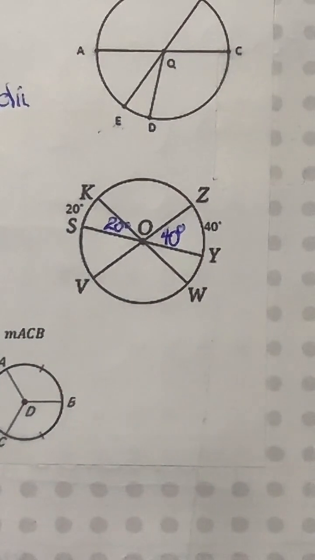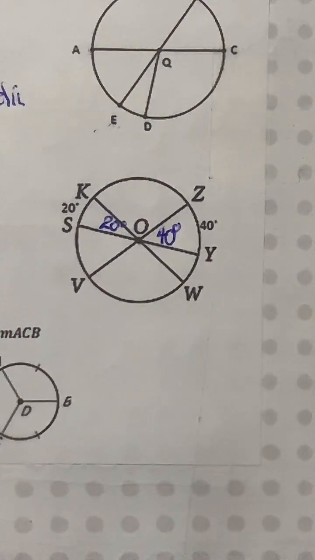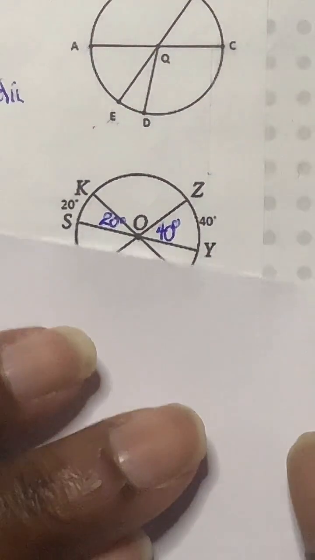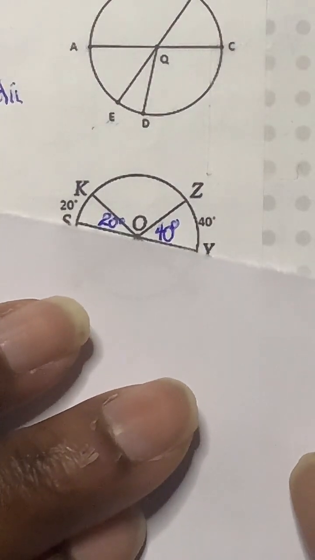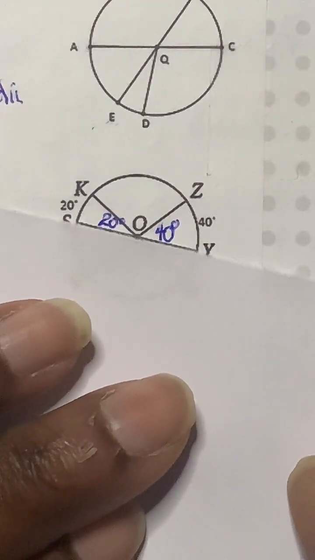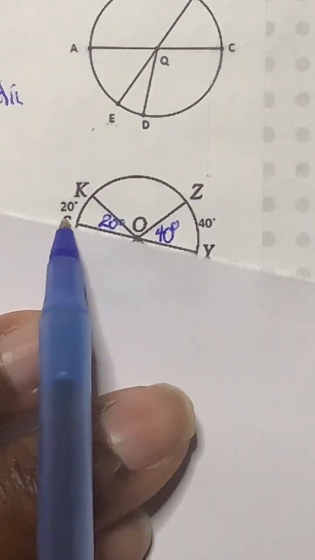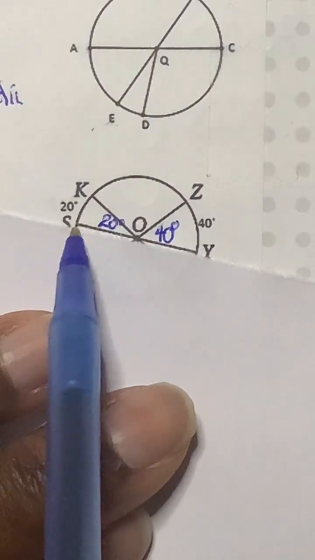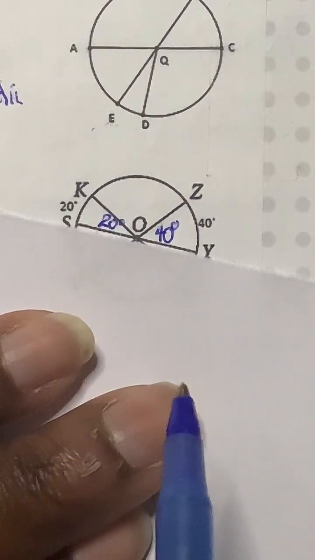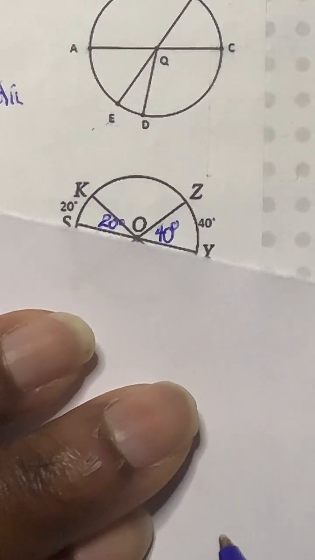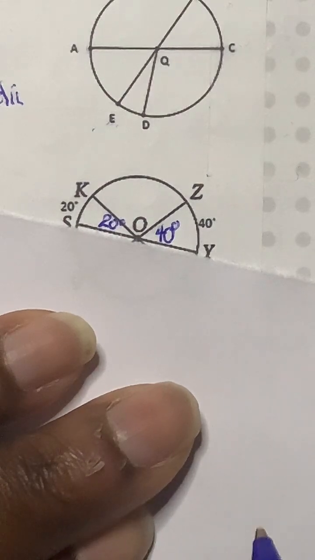Now, this is when it gets a little fun. When you add those two up, it does give you 60. But we have a semicircle right here, and a semicircle is half of a circle, and half of a circle is 180 degrees.